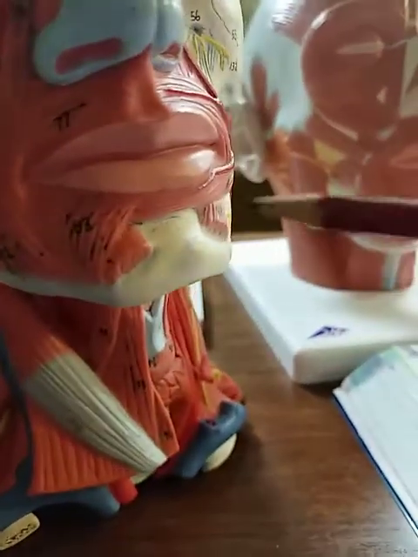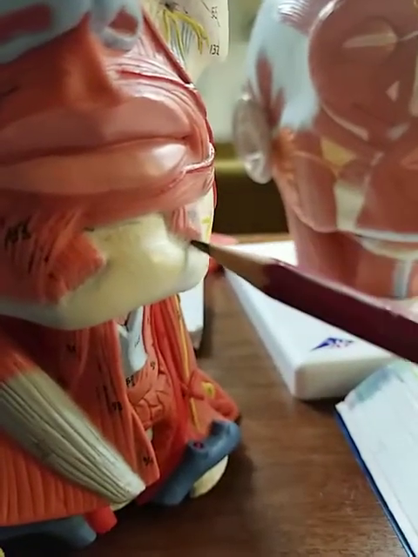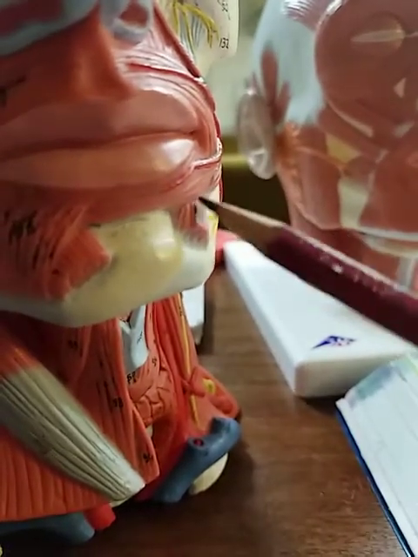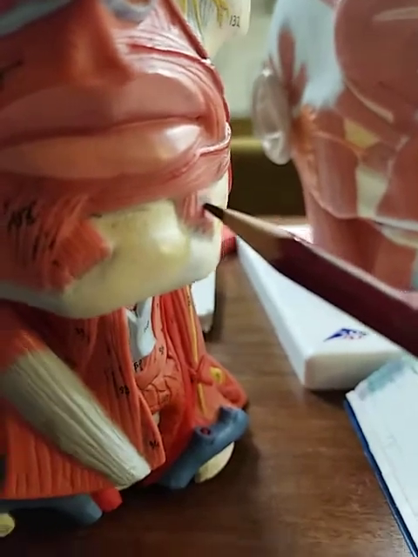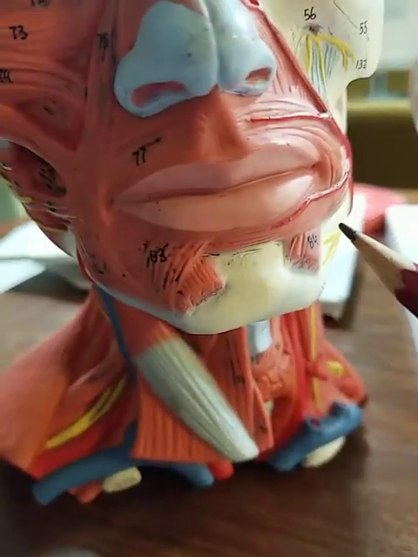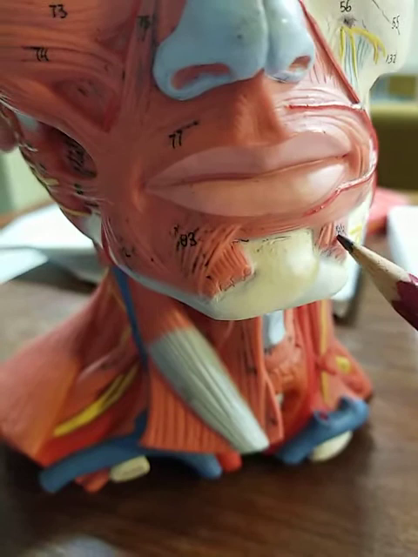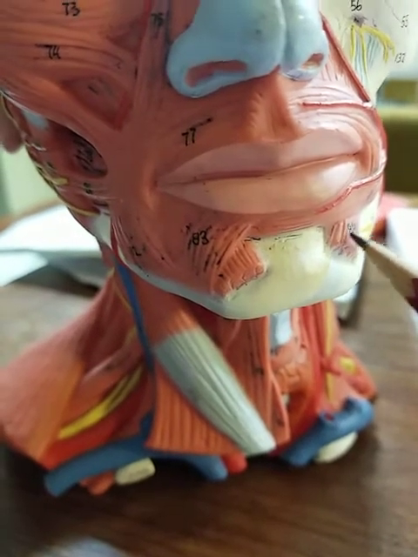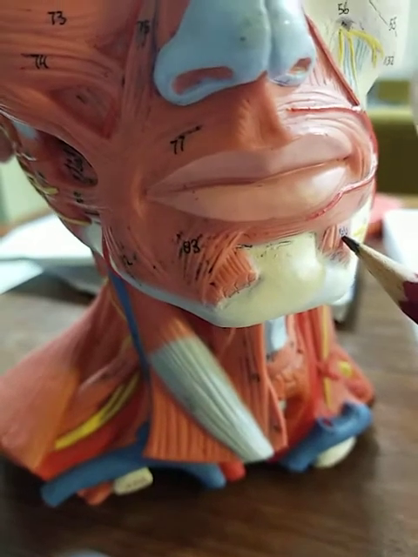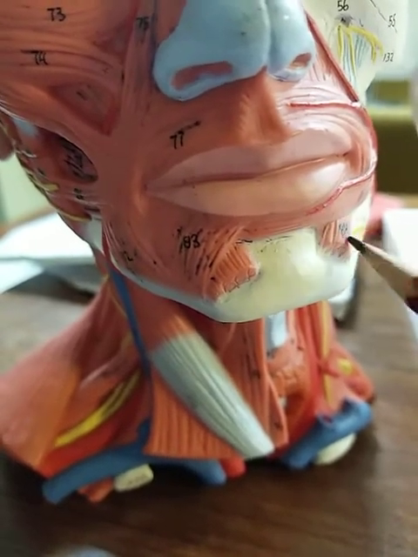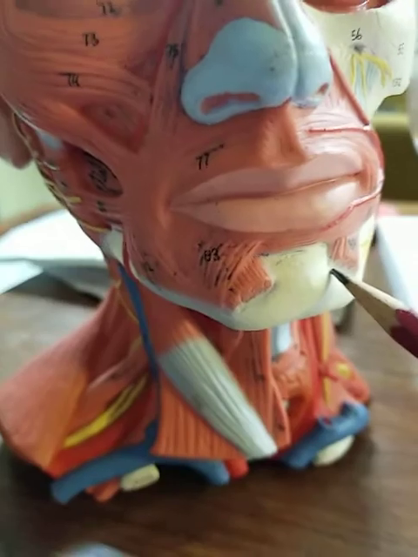Then after this is mentalis, which originates from the mandible below the incisor bone and is inserted into the chin. The function of this muscle is to move forward and protrude the lower lip, and also form wrinkles on the chin.